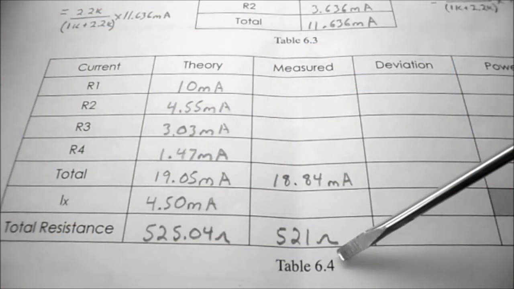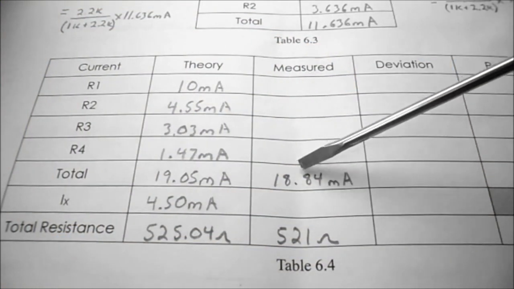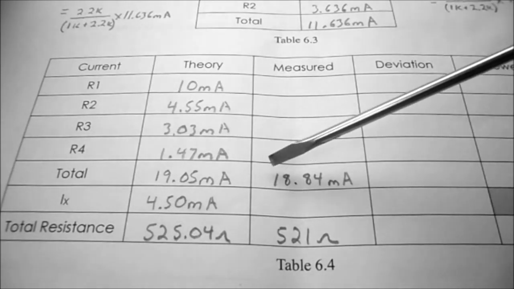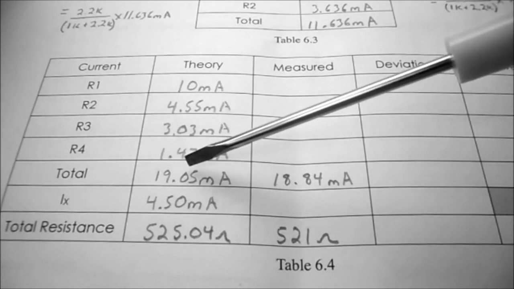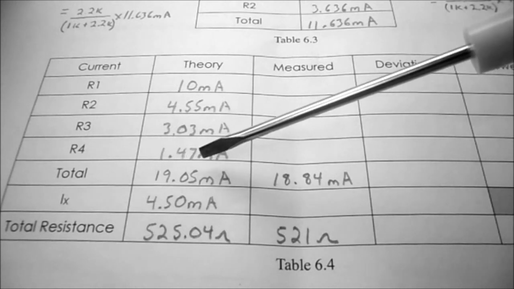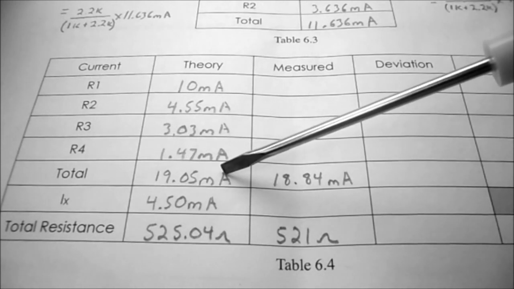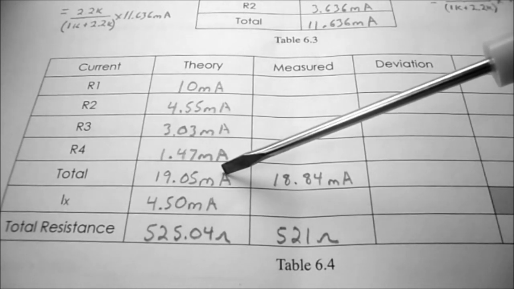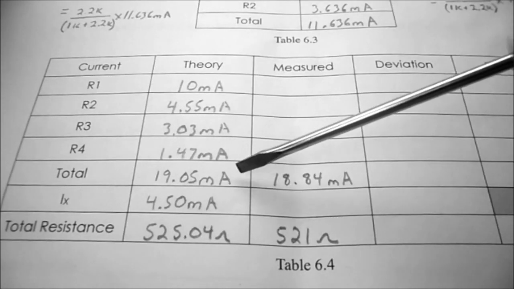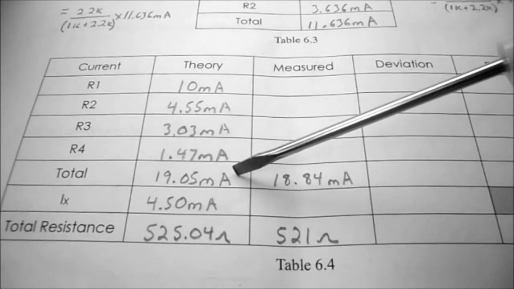So you can see on table 6.4 I've recorded 18.84 milliamps, and in theory I had calculated 19 milliamps. So you can see it's extremely important to calculate these numbers before you do a lab so that you know if you're close to what you expect to see.